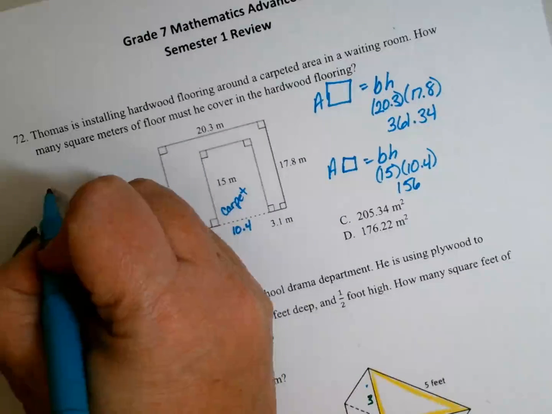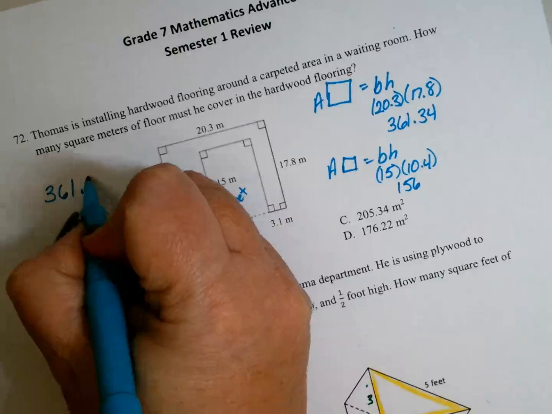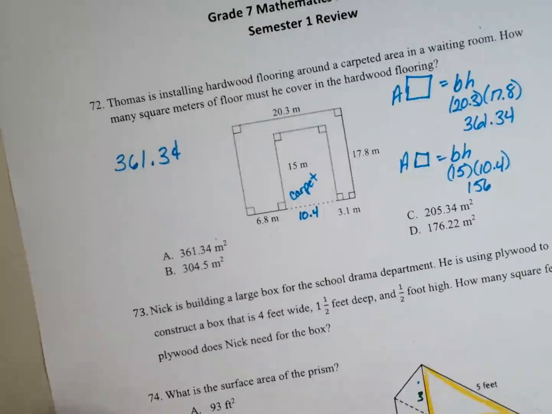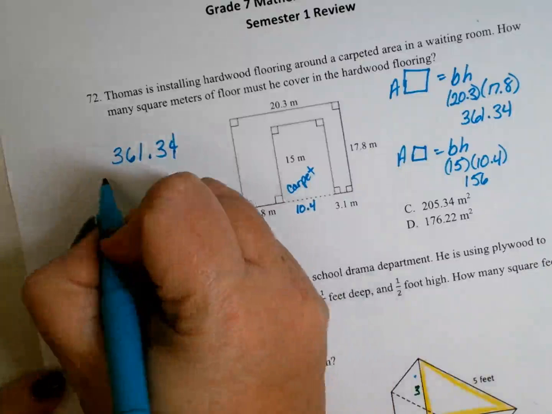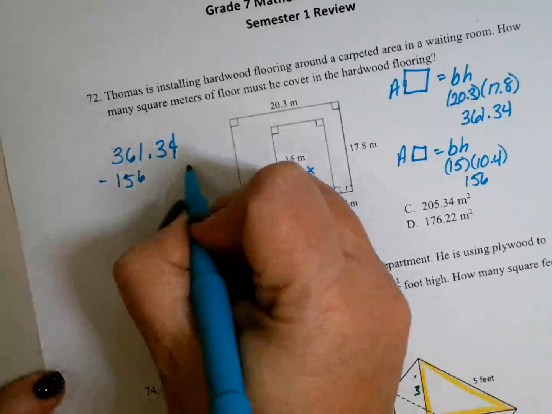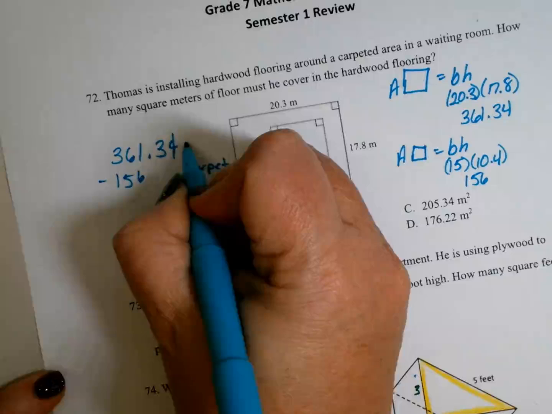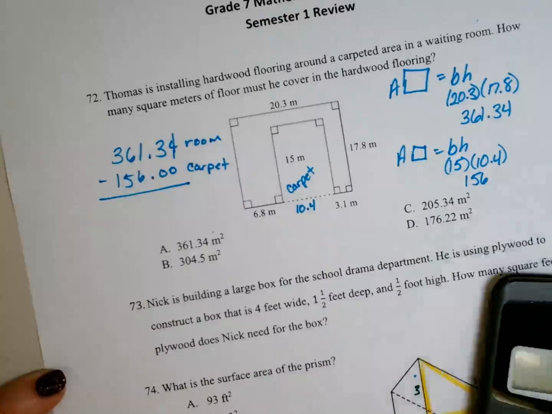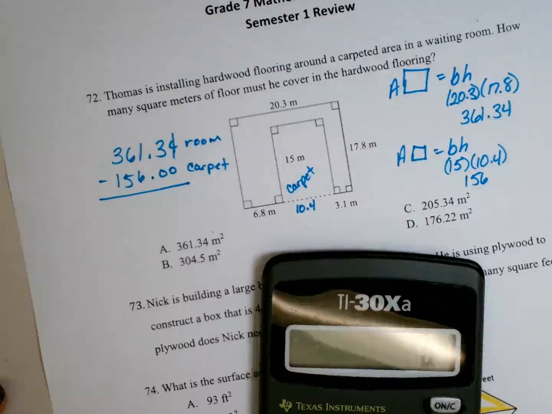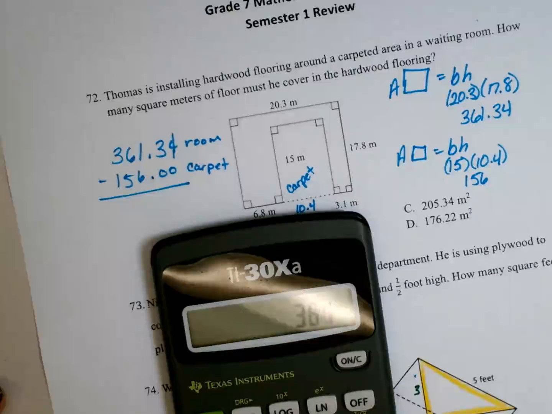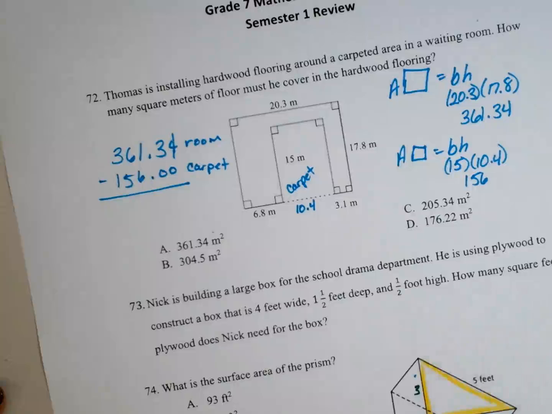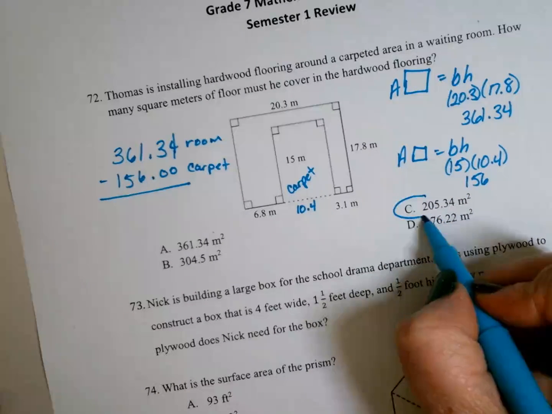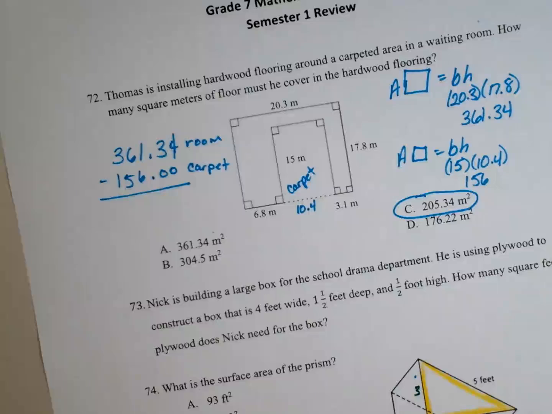Okay, so now I have 361.34 square feet in the room, but of that, 156 of it is going to be carpet. So this is the whole room, and that's carpet. Okay, so when I subtract those, I'm going to have what my hardwood is going to be. 361.34 minus 156 equals 205.34.